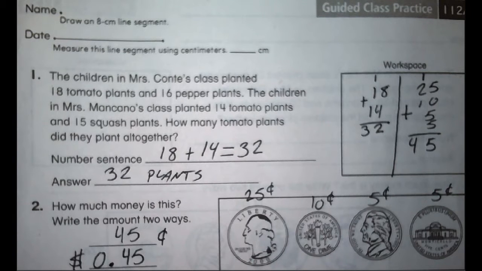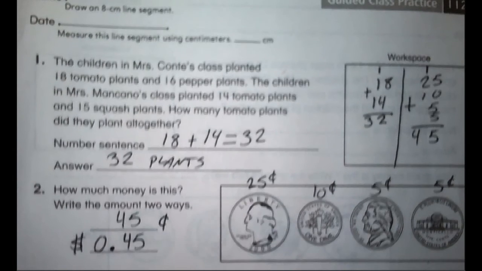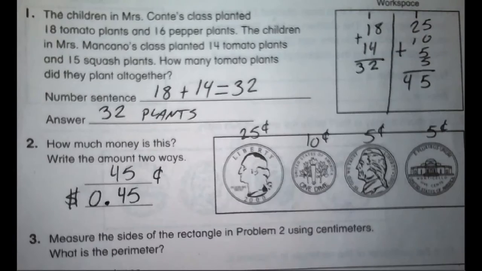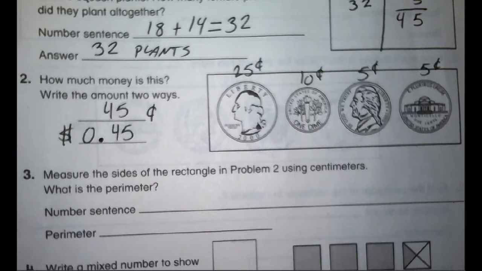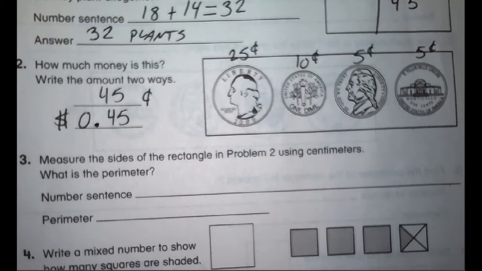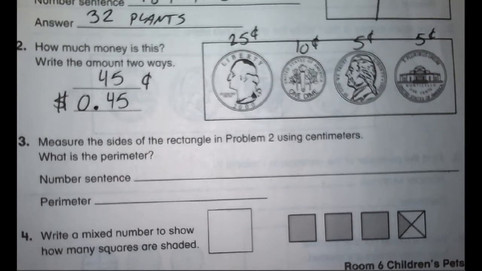And just like we do in class, we're going to move this worksheet on up. All right. And there we go. Okay.